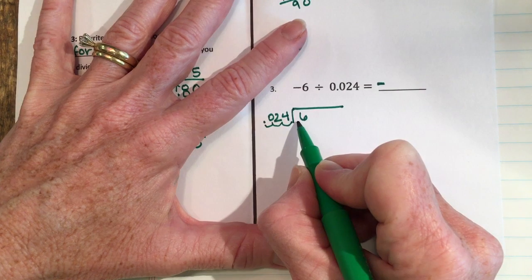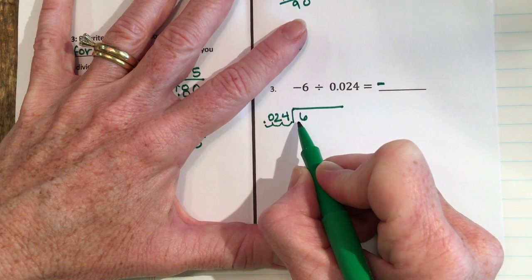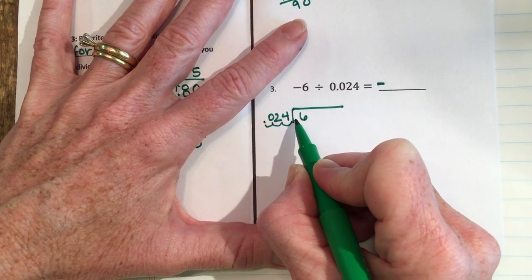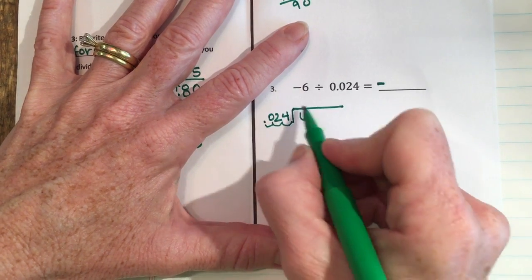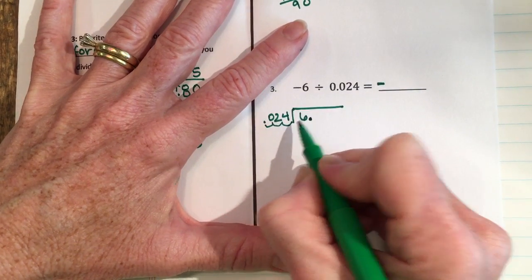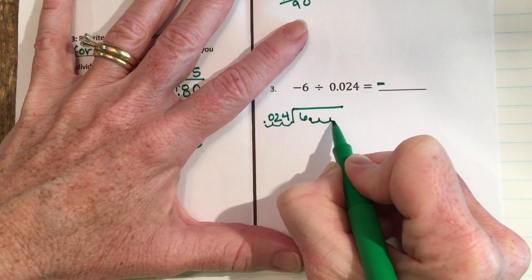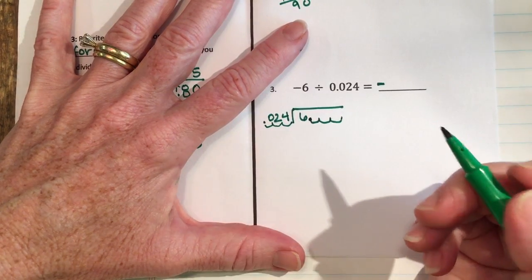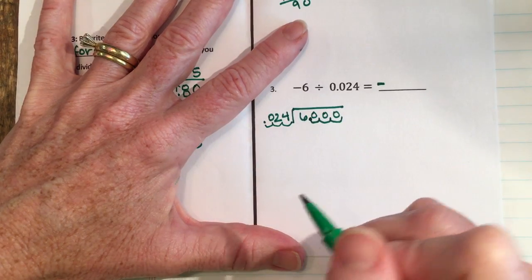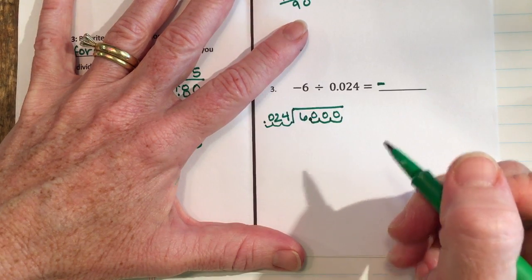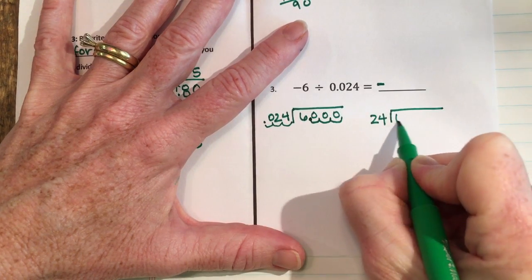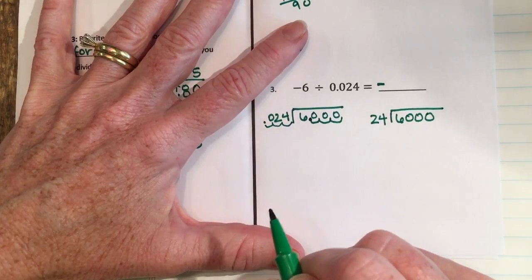You don't put the decimal in front of the 6 because that would be like changing 6 wholes to 6/10 or $6 to 60 cents. That's not right. So you always put the decimal behind the whole number. All right, and then I need to move it 1, 2, 3 places. So I need to move it here, 1, 2, 3 places. And what do you think we're going to put in there? If you said zeros, you're right. So I'm going to use zeros as placeholders and move it over 3 places. So my new problem now is 24 on the outside and 6,000 on the inside.